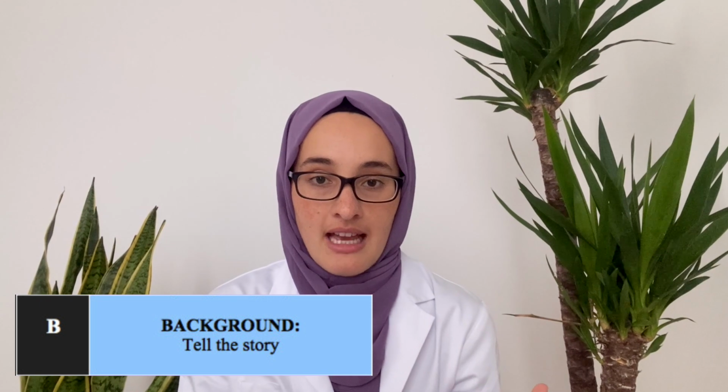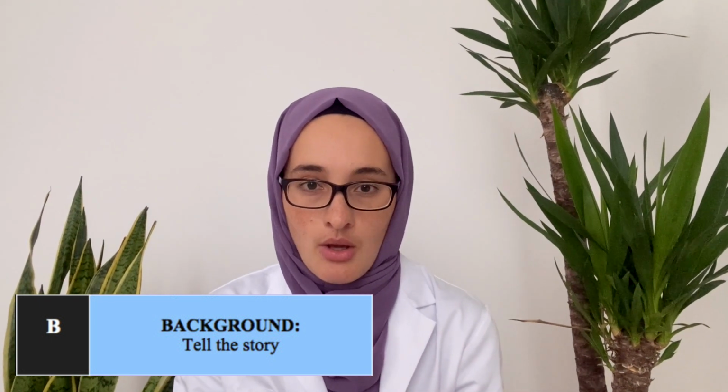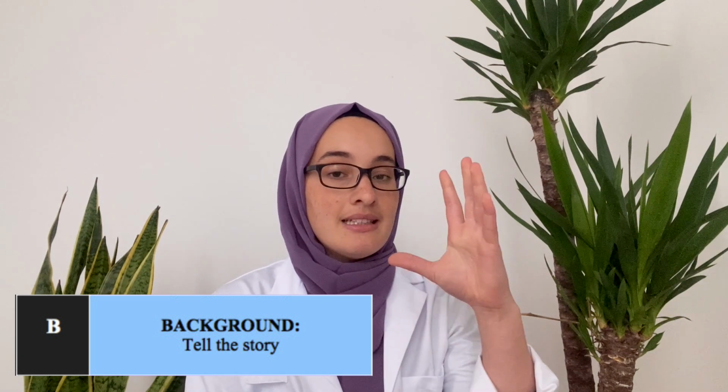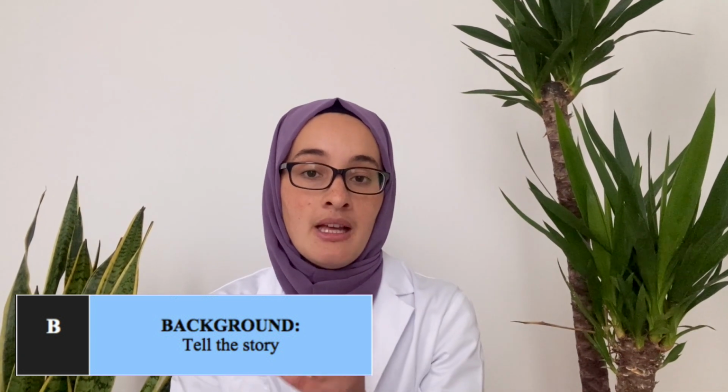Next, we have background, and that's basically the story of the patient. So you want to give a little bit of background of when and why they were admitted, and if there's any relevant past medical history. Note I say relevant. Again, this is a summary, so you don't want to list all the past medical history, just the relevant information that has to do with the problem you're concerned with.